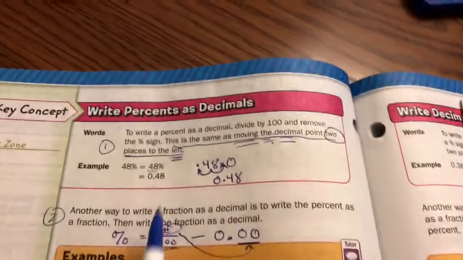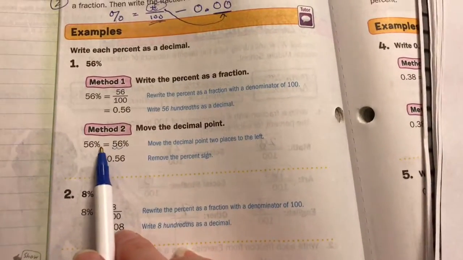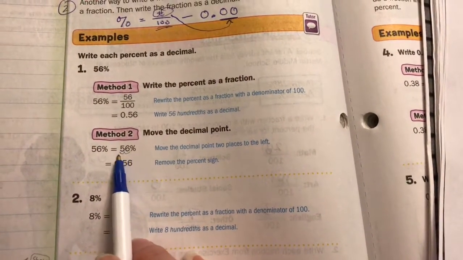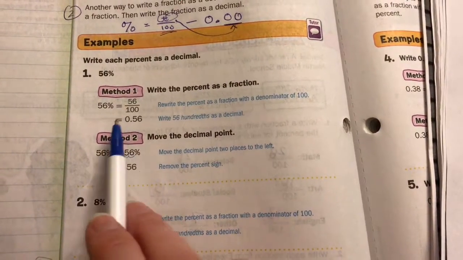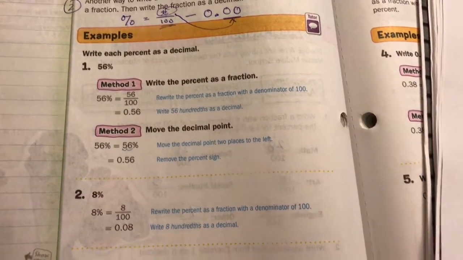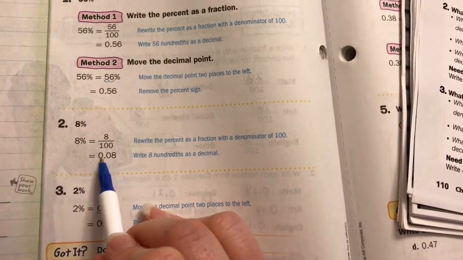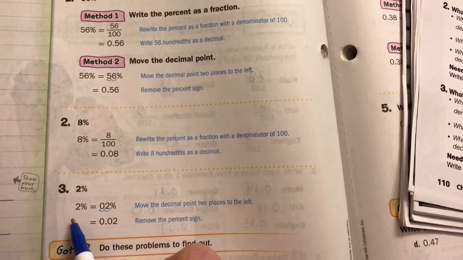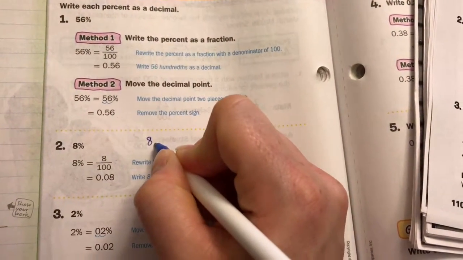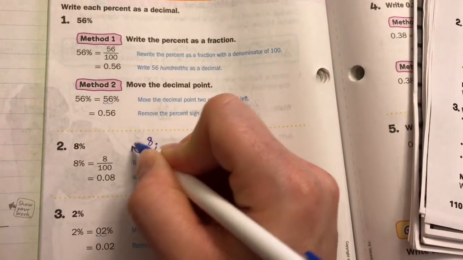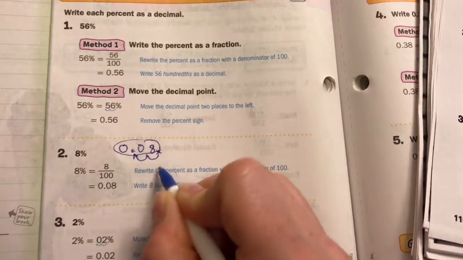Method 2, which actually up here I labeled as method 1, moving the decimal. 56%, move the decimal 2 to the left, 0.56. That's 56 hundredths. Look at example 2. 8% is 8 hundredths. You write that as 0.08. Or you could say 8%, move the decimal 2 places, 0.08.